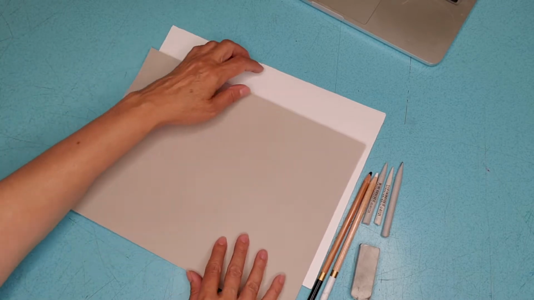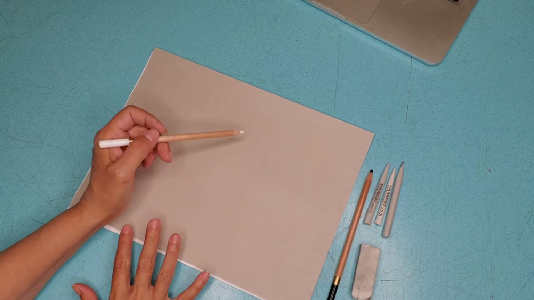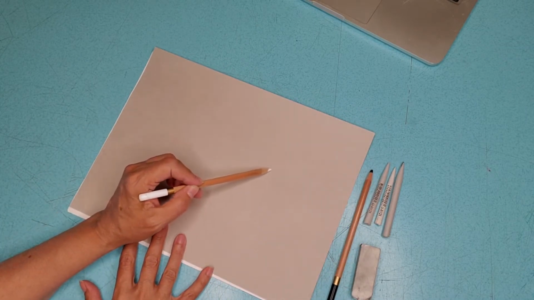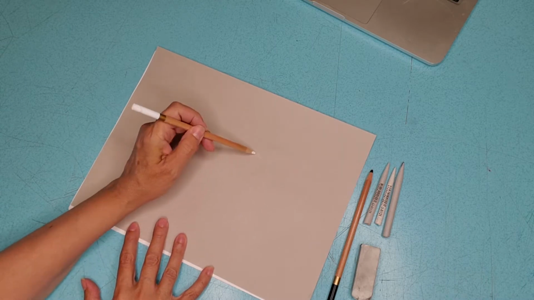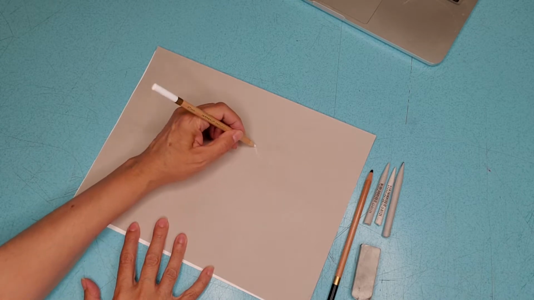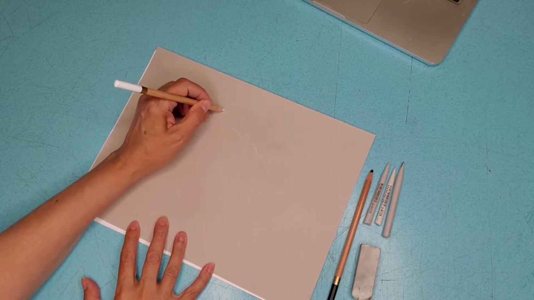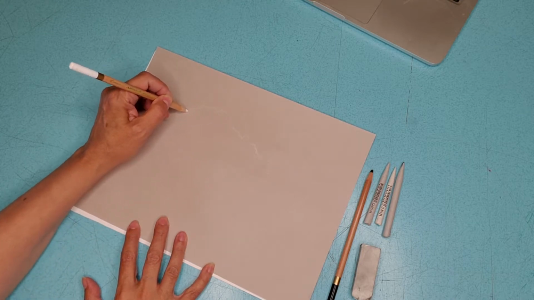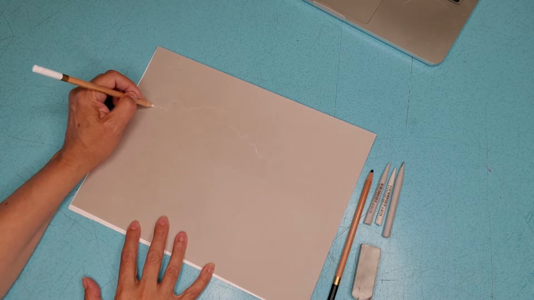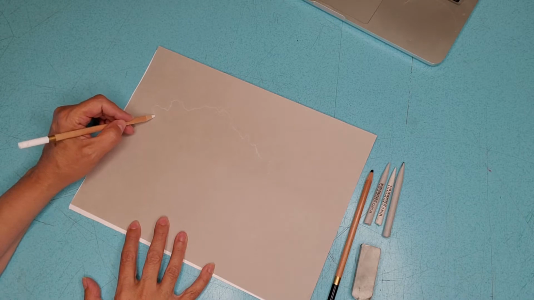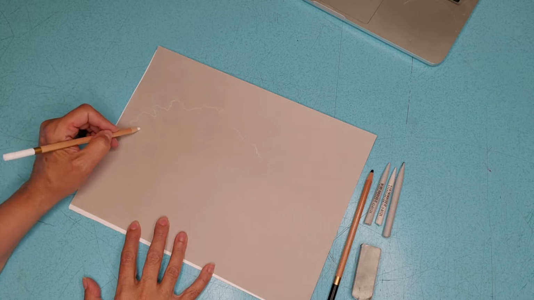But we'll start here. So we're going to make the top outline of our clouds. You're kind of doing a little contour line drawing around the top edge of that cloud, and realizing that clouds are not always going to stay in the same place, so you may need to invent a little bit along the way.